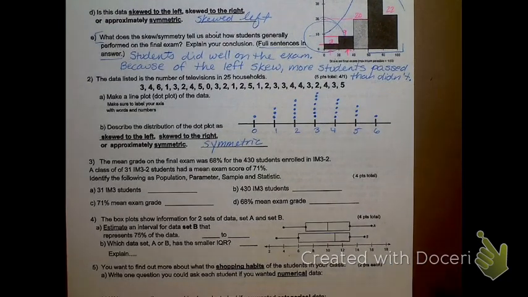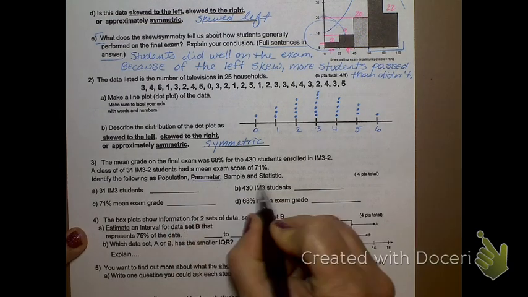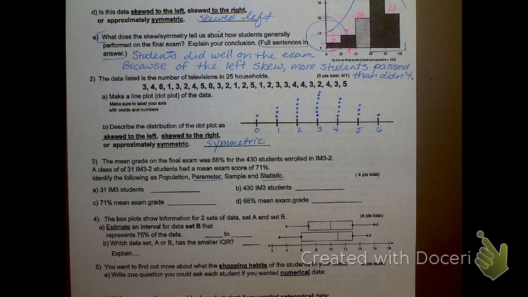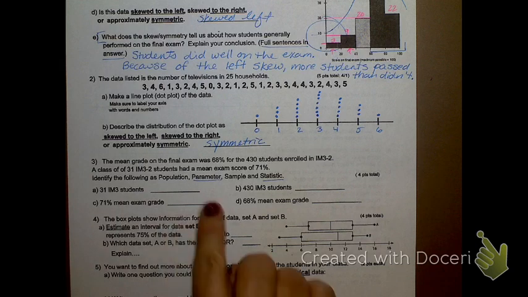Good. All right. The mean grade on the final exam was 68% for the 430 students enrolled in IM 3-2. A class of 31 students had a mean exam score of 71%. Identify the following as population, parameter, sample, and statistic. Okay? Well, 2 of these values are percentages, correct? And 2 of them are actual number of students. The percentages are going to be either your parameter or your statistic, which means that the student numbers are either going to be the population or the sample.